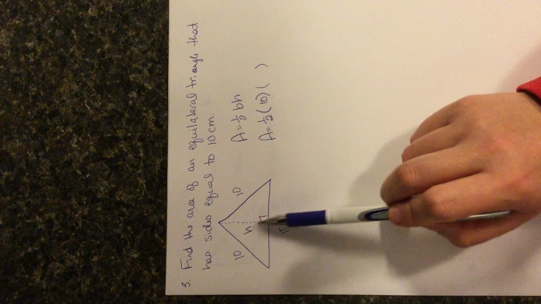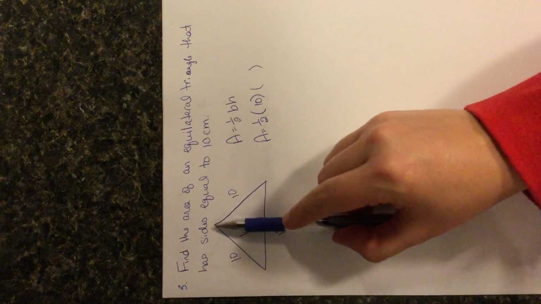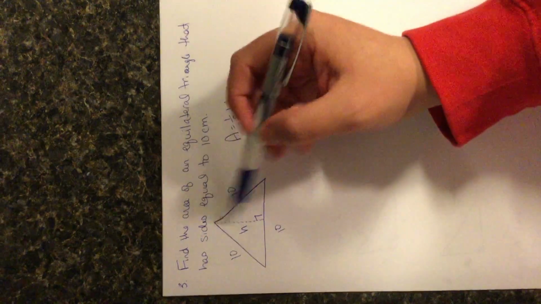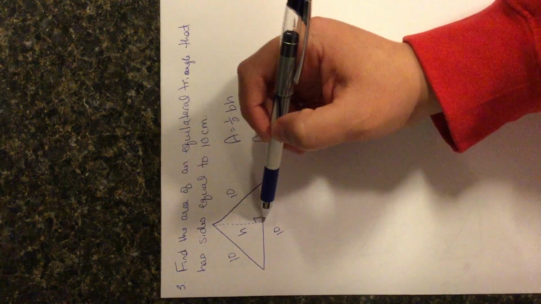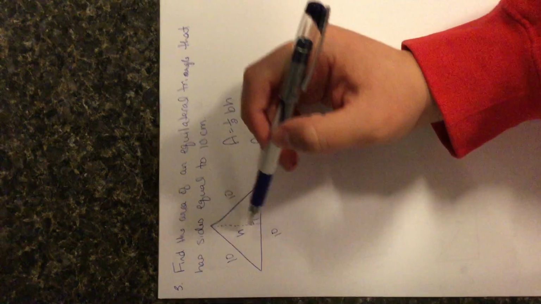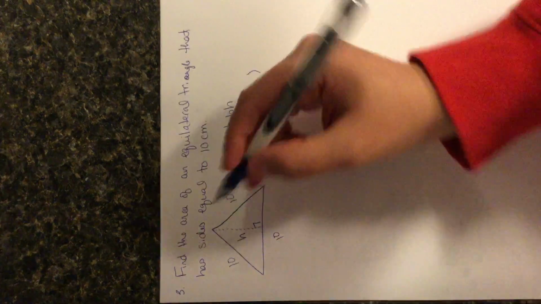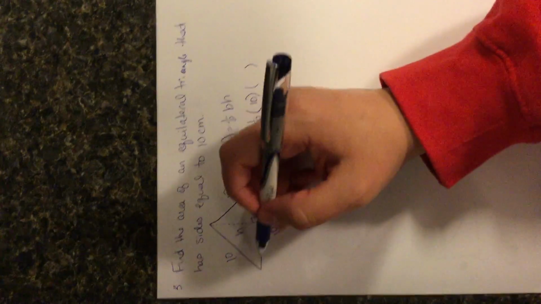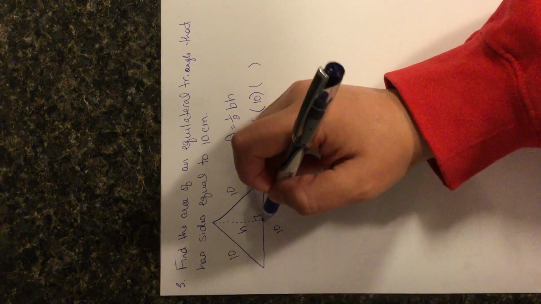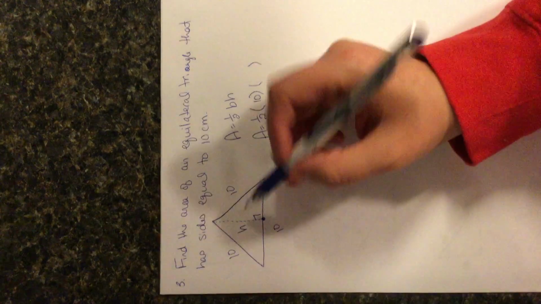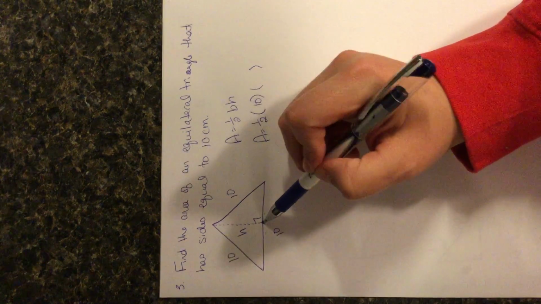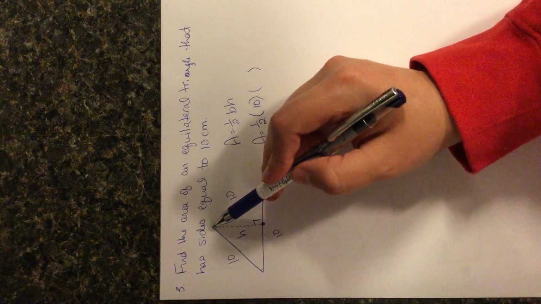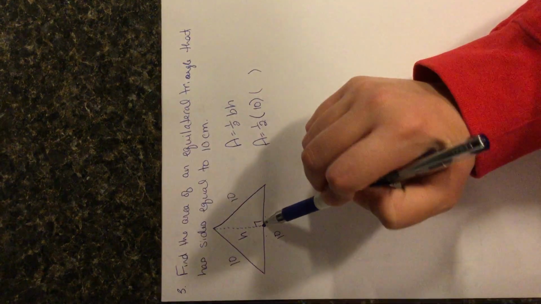Because this is an equilateral triangle, if you draw this vertical perpendicular, it is going to split the base in half. So this point here, it doesn't look like it on my picture, but it should be equidistant from this side and this side, because we're talking about an equilateral triangle. So if you go from the top down, it'll split it in half.